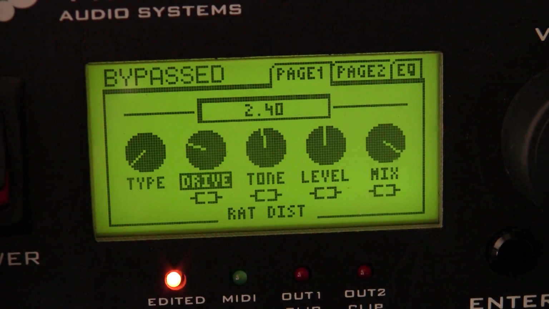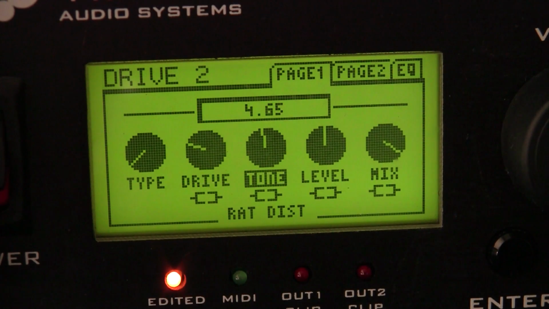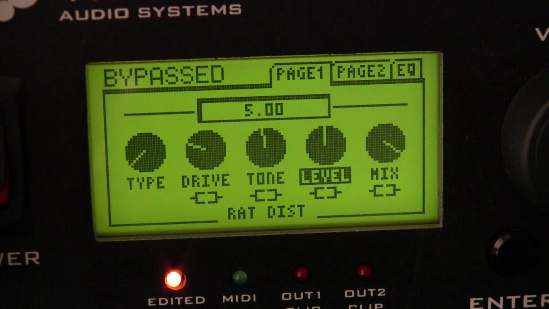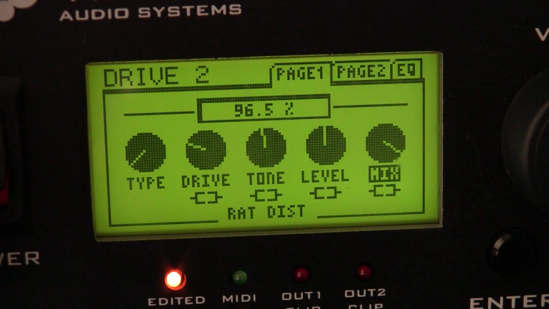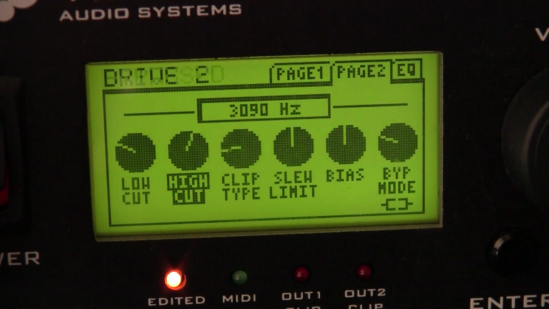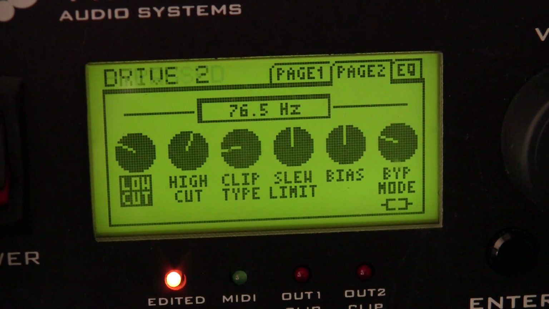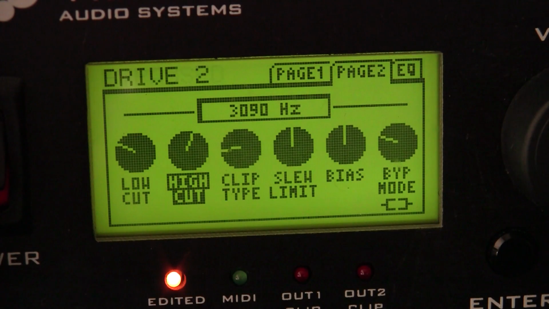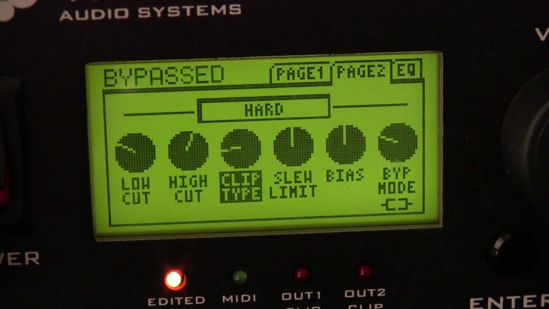So you've got the Rat, you got drive at 2.4, tone at 4.65, level at 5, mix, same thing. Okay, let's go to page 2. This is important again. Notice the low cut is at 76, it's a little different. The high cut's at 3090. Clip type was hard. I did a little more fuzzier.